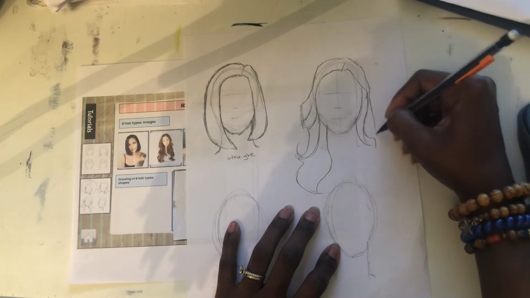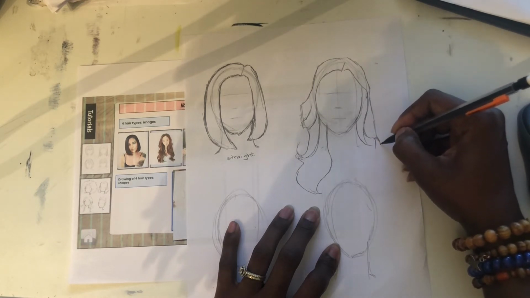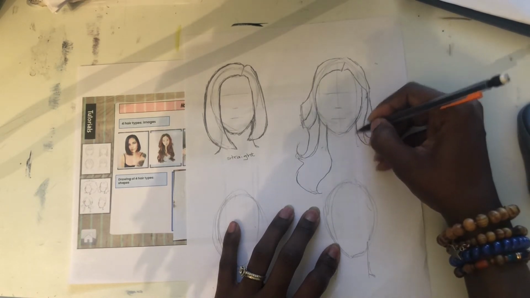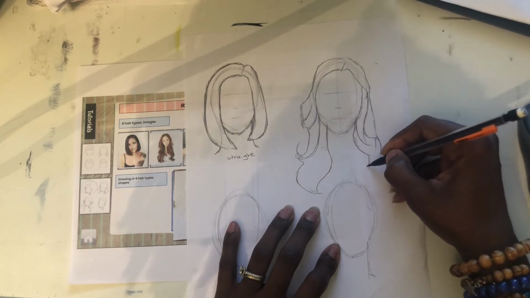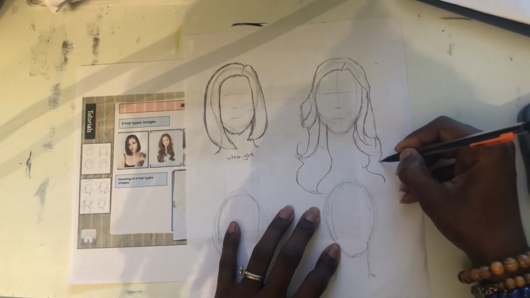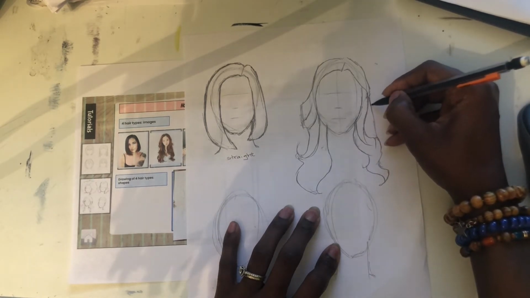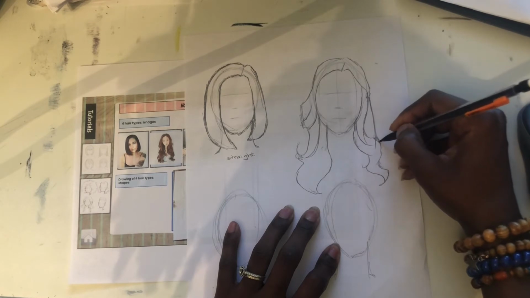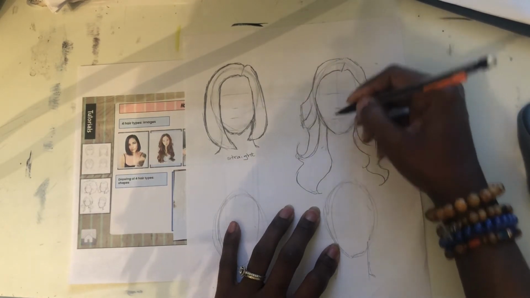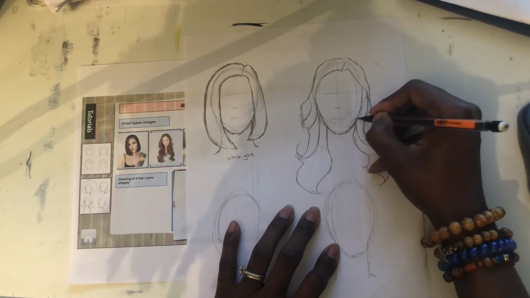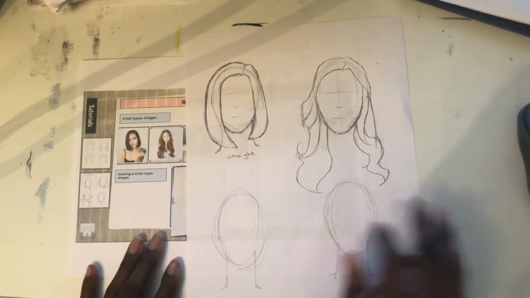Okay, if she has hairs that are outside of that shape, ignore them for now because you're blocking her hair. So her hair is in blocks. So that is the general shape of her hair.